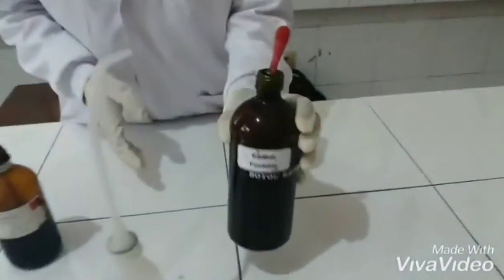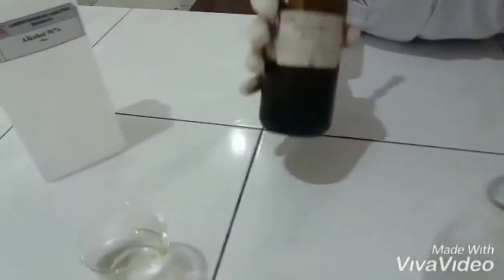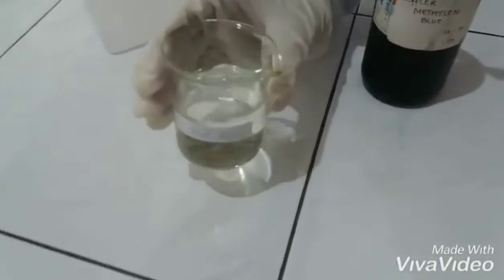For the Ziehl-Neelsen method, we need carbofuchsin solution, water to rinse, methylene blue solution, acid alcohol, and alcohol.